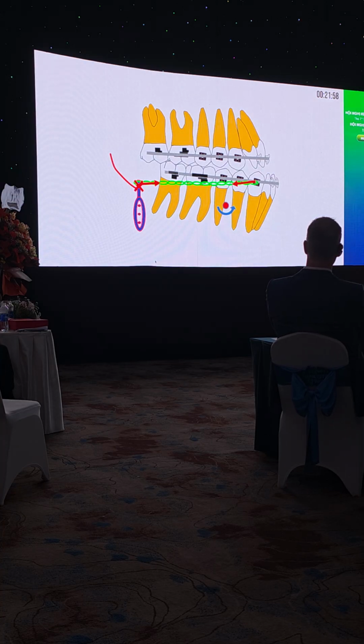We are using the Vao-Wioc system here. We set up the lower arch with as large a rectangular wire as you can. In the upper, you leave it alone. You don't want to do too much in the upper. So sequentially, we are going to change wires. We are going to apply a force above the center of resistance, so not only will we go back, we will close the open bite also.